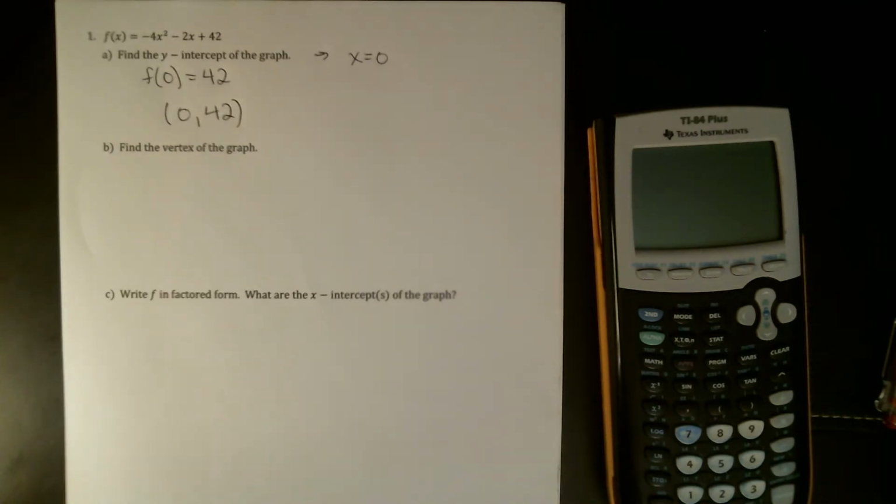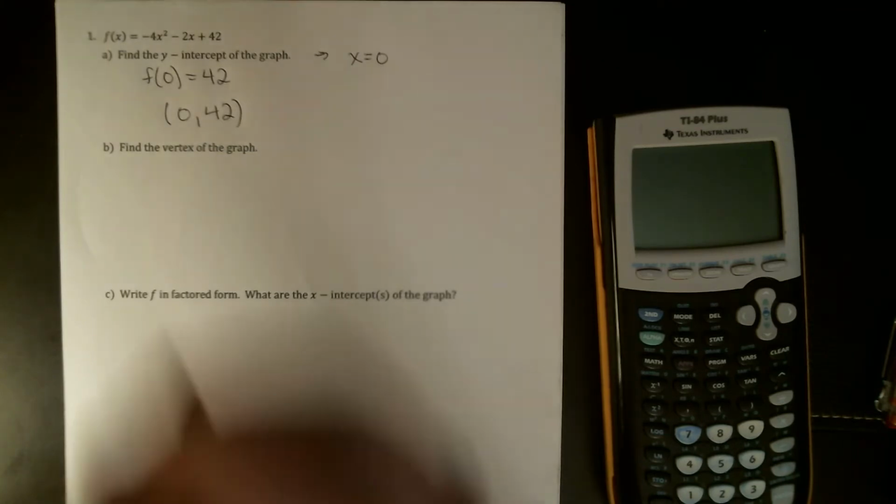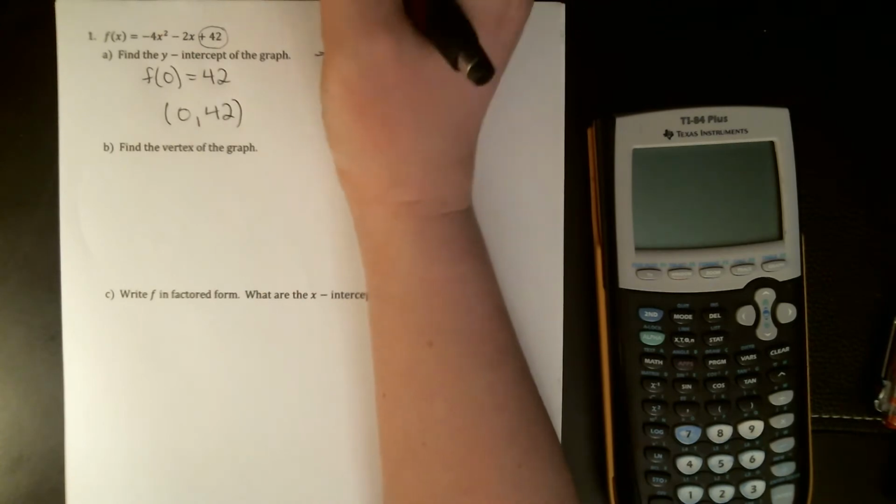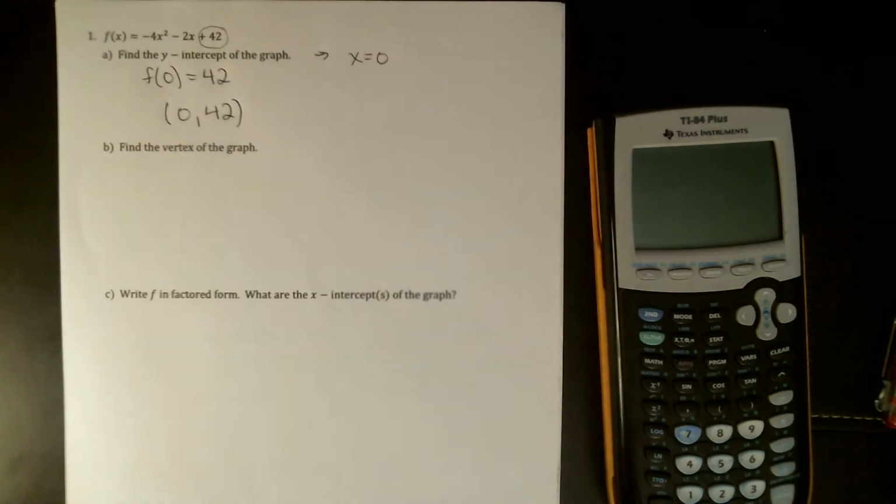Okay, so if you are in standard form, ax squared plus bx plus c, the y-intercept should be very obvious. It should be this number right here, and you should be able to spot it even if you forget, because when x is 0, it will wipe out those first two terms.